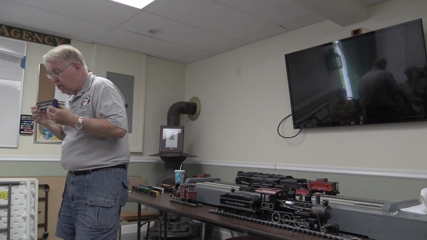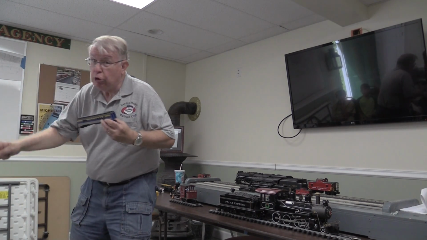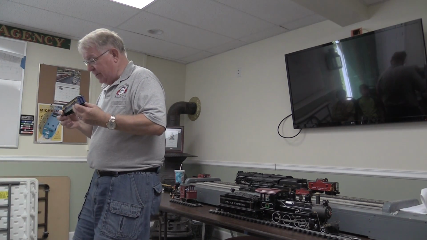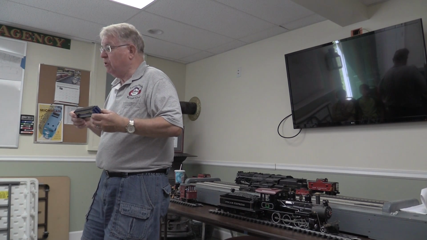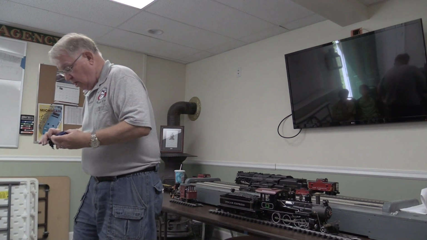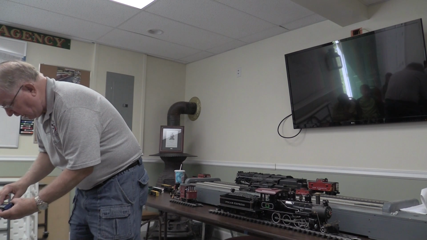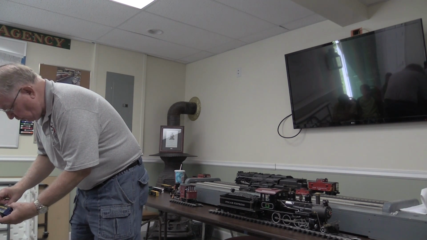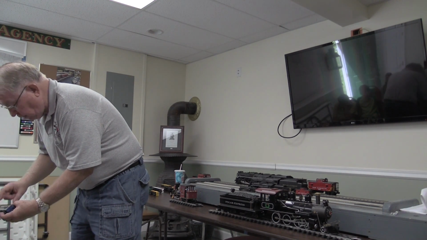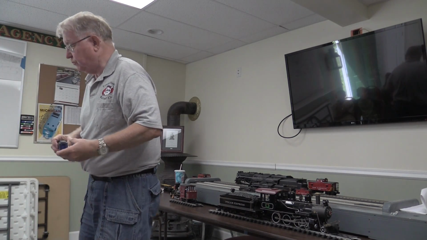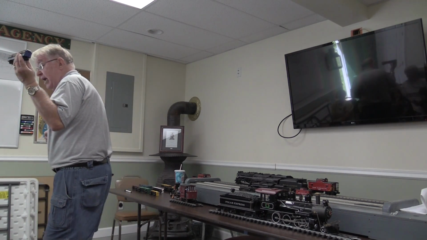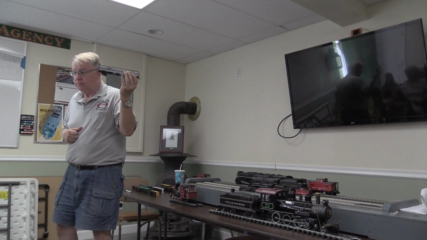Anyone know what this is? A passenger coach? Good guess. I mean, it looks like one, right? This is actually what is known as an RPO. Can you help them out by telling me possibly what RPO might mean? Railway Post Office. Railway Post Office. These were used from the 1920s to the 1940s.